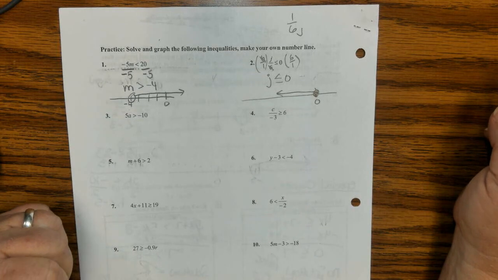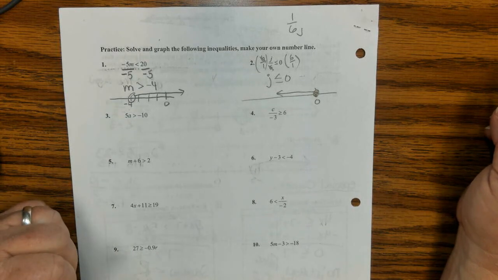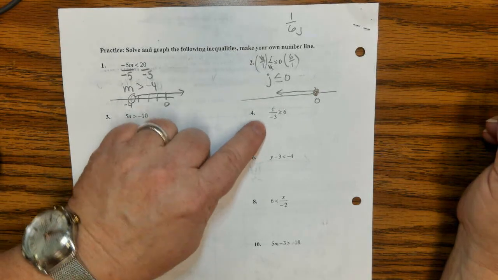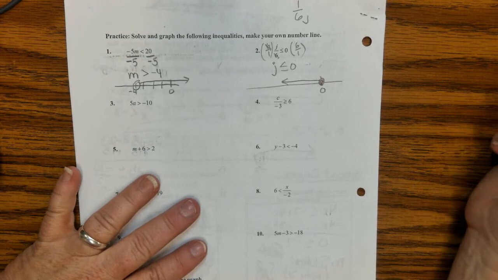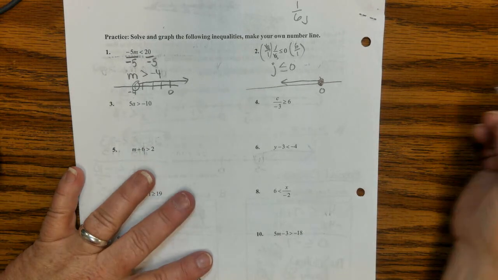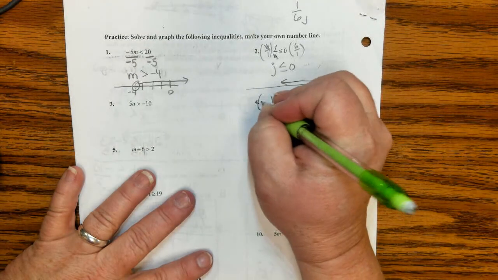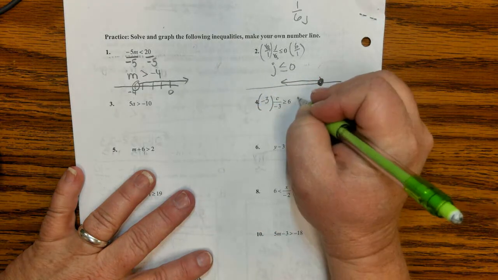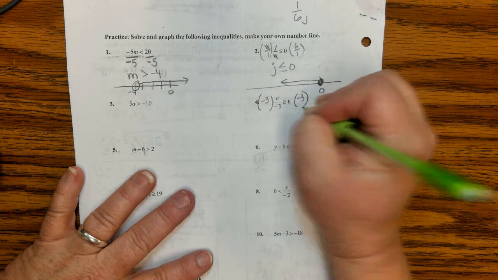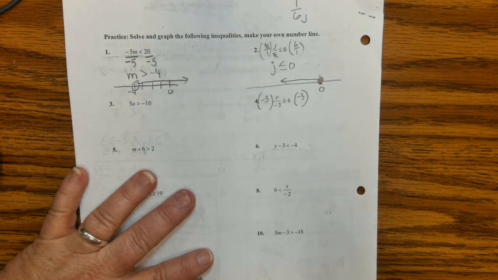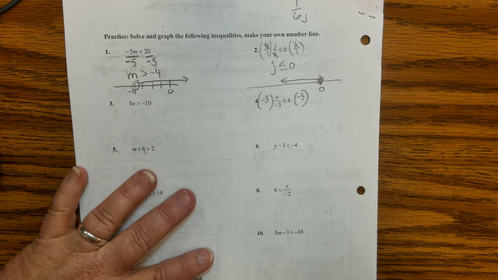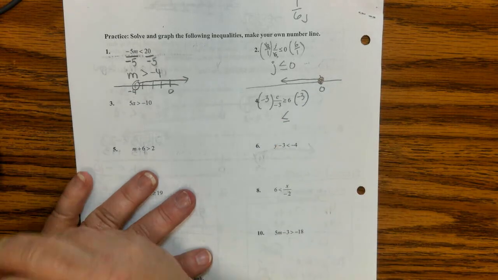What about number 3? Let's do number 4. What are you going to multiply number 4 by? Negative 3 over 1. Now, I'm multiplying by a negative number. What do I have to do to the sign? Flip it. Before I do anything else, I'm going to flip it.